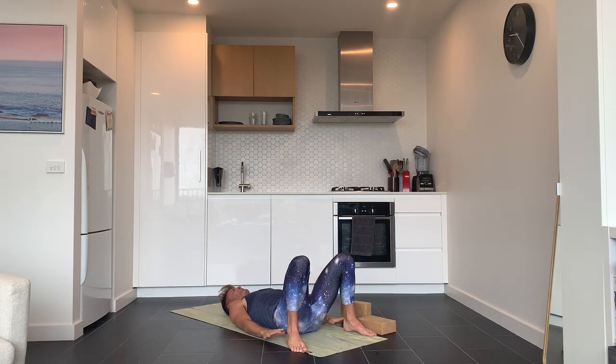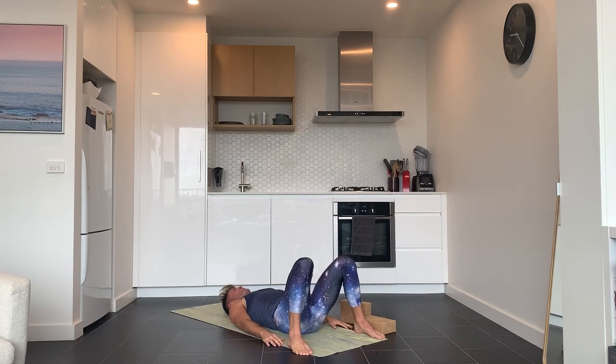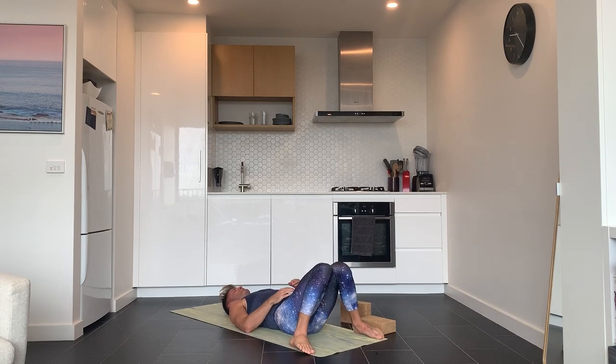Take your feet mat distance wide. Let your knees knock together. Place your hands on your belly. Take a couple deep breaths into your hands.